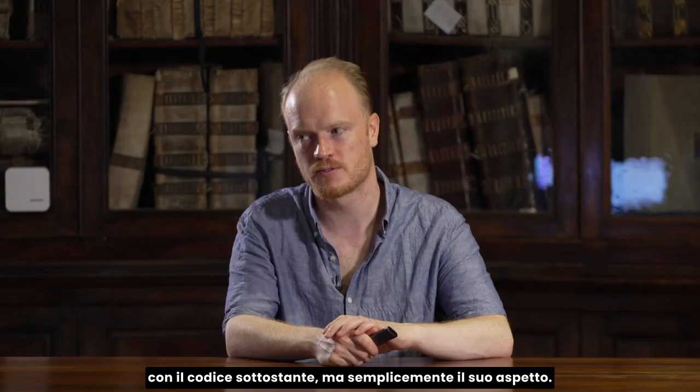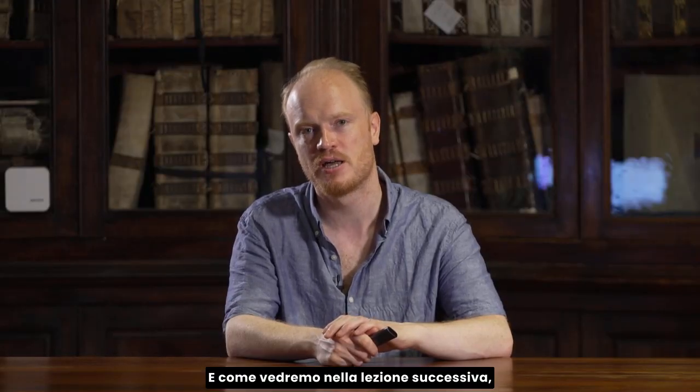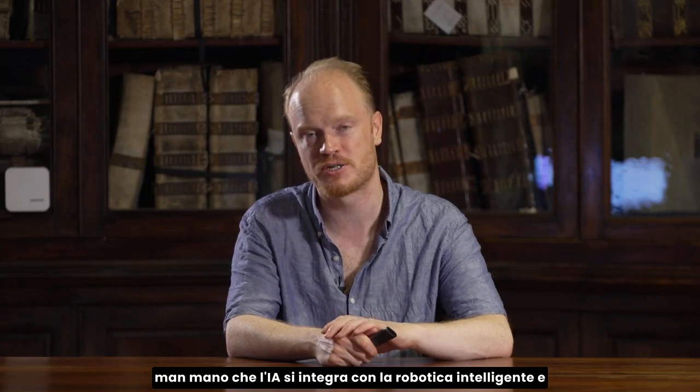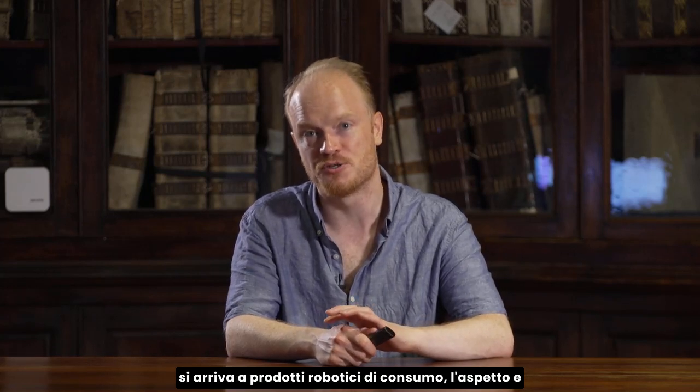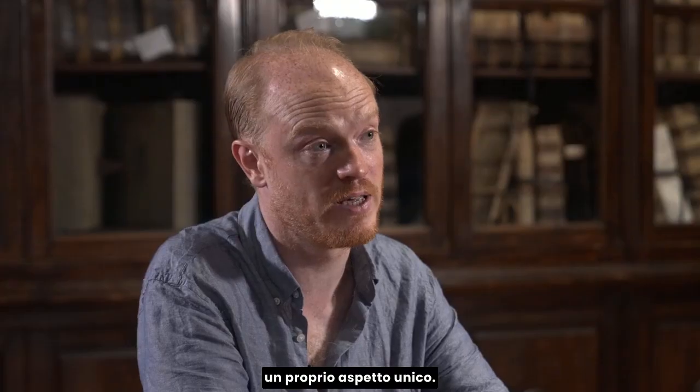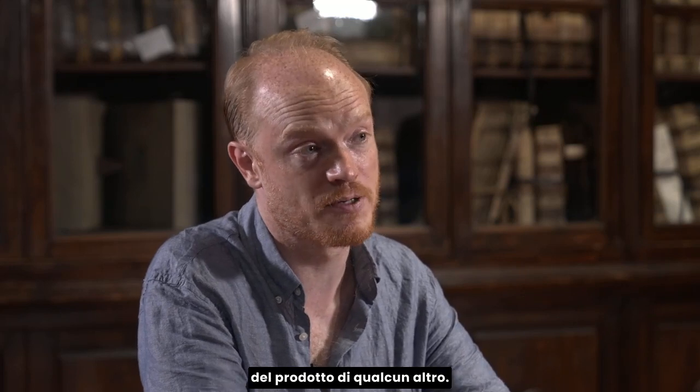simply how it looks. And as we'll see in the main lecture, as AI is integrated with smart robotics and we're getting consumer robot products, the look and feel of the product is quite important. There are criteria for protection, but these are generally easier to satisfy than in patent law. You do need to show that your registered design is new, so that you have created your own unique look and feel. You haven't just copied the appearance of somebody else's product.